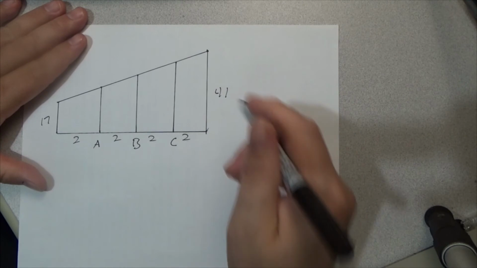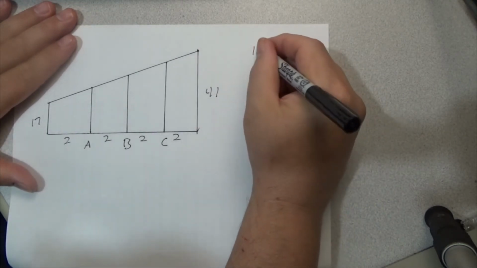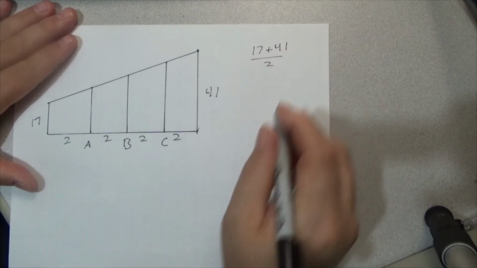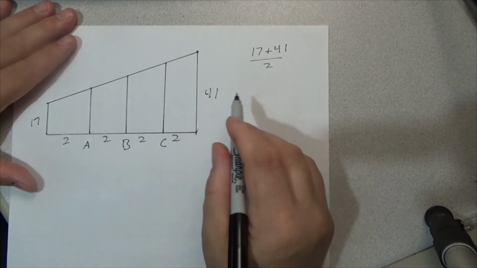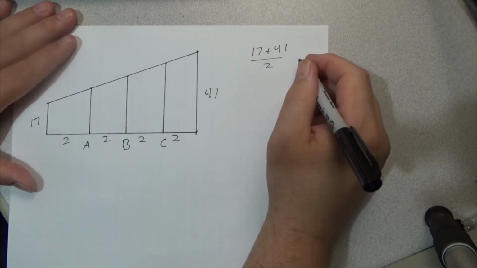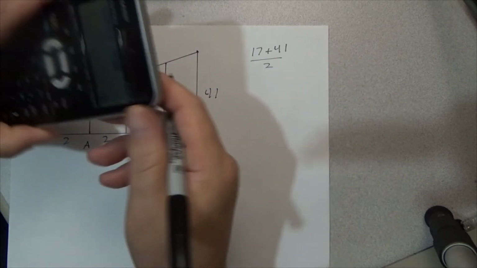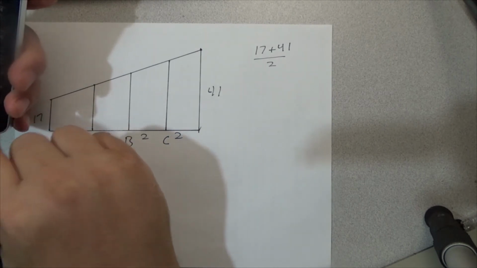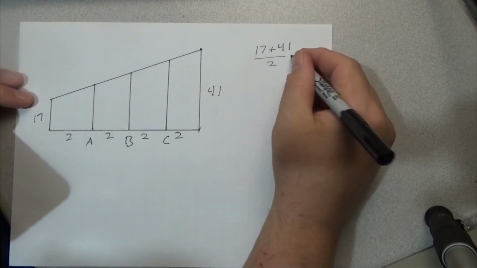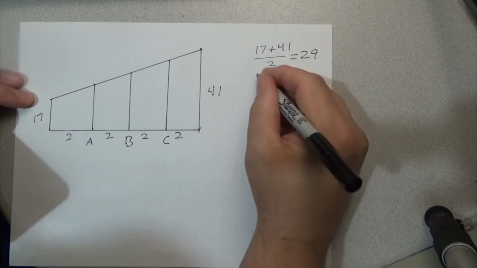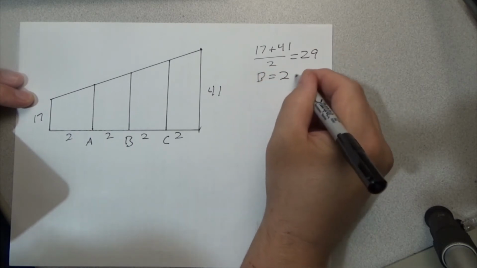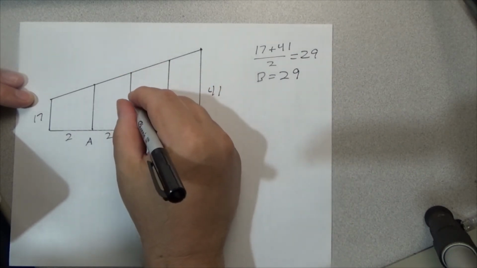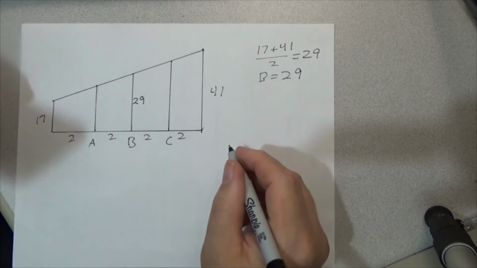So B is 17 plus 41 divided by 2, which is 58. 58 divided by 2. Oh man, my head hurts. 58 divided by 2 is 29. So B equals 29 inches. So I will write that right there.